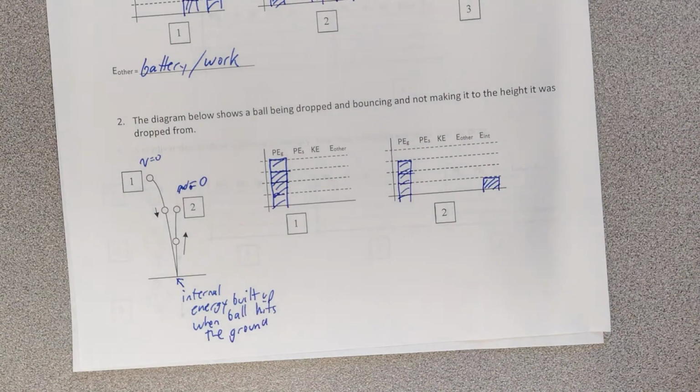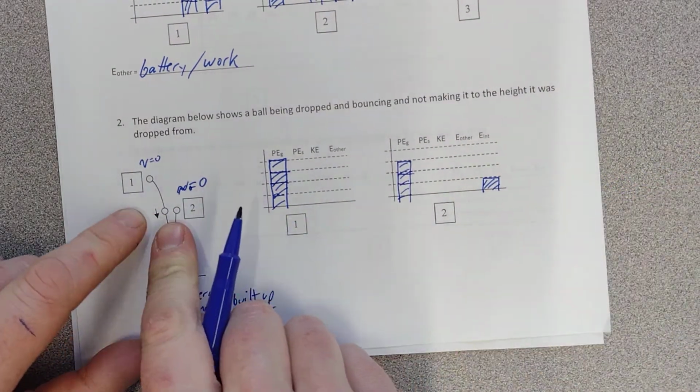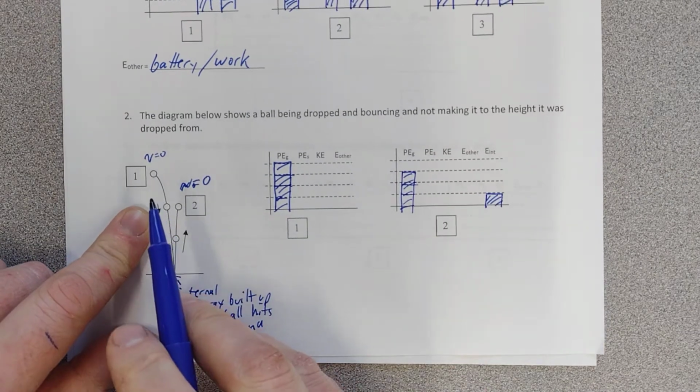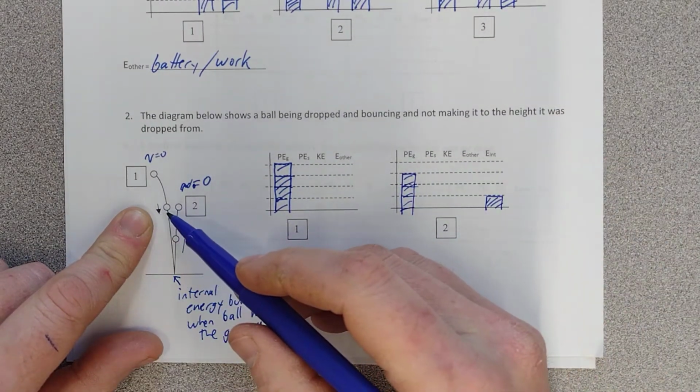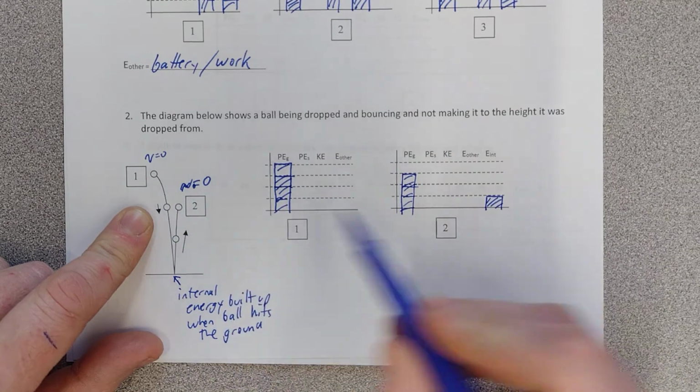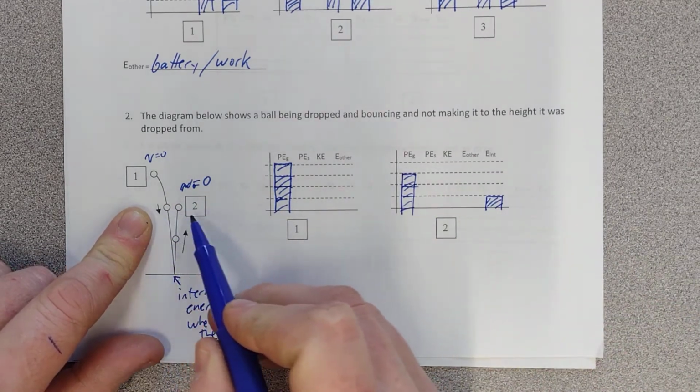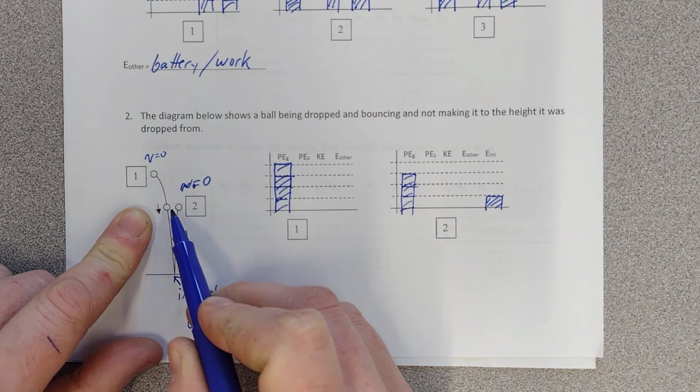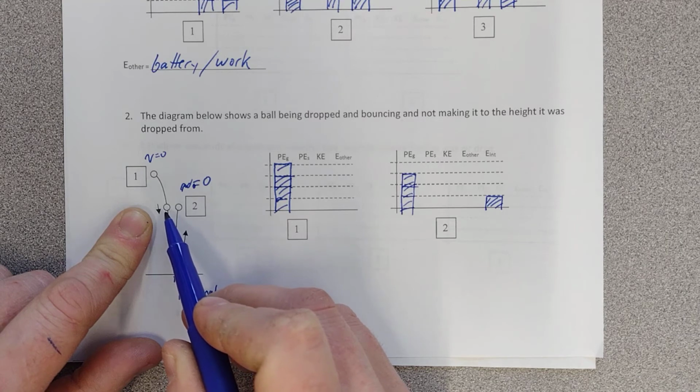Right? You could think about the bar graph for this location. What would be the bar graph for this location? Well, PEG would probably be 3. It'd have to be the same as this one. And the KE would be 1. KE would be 1 unit.